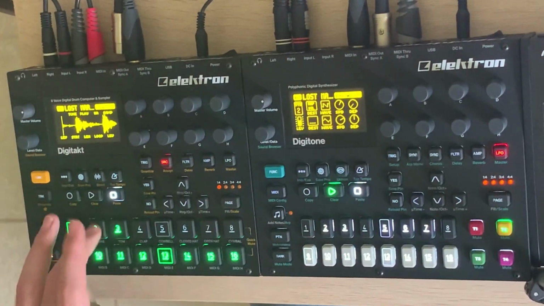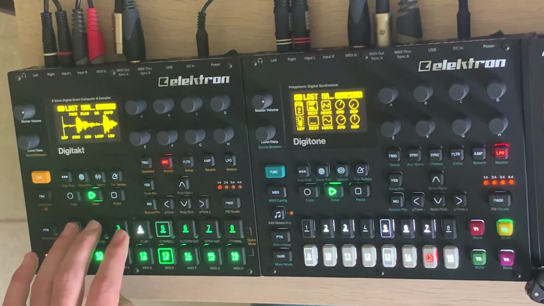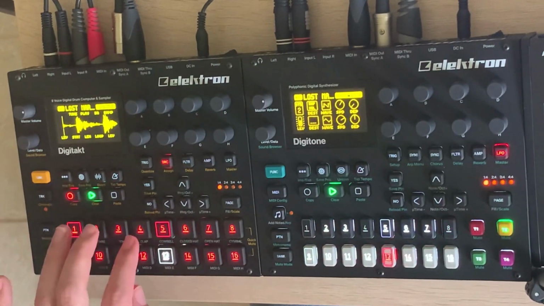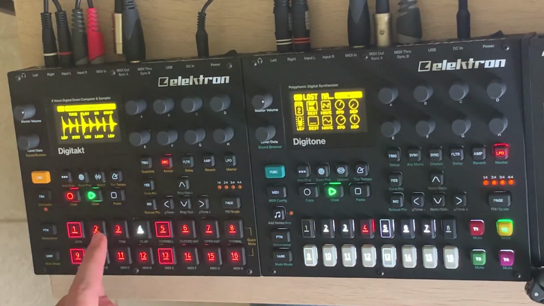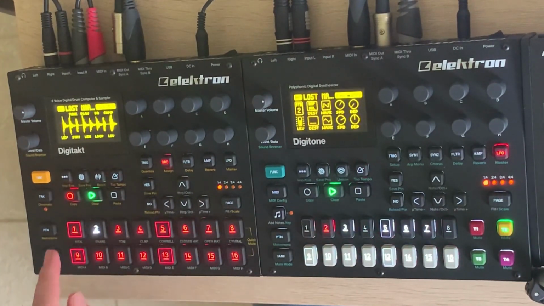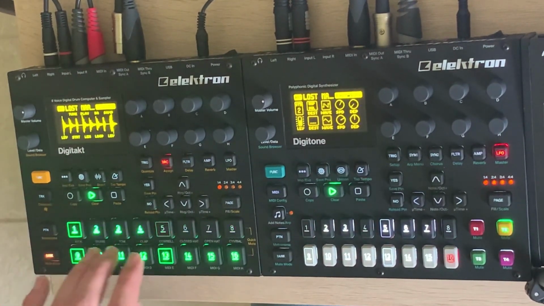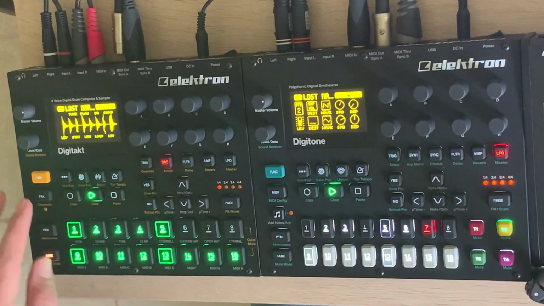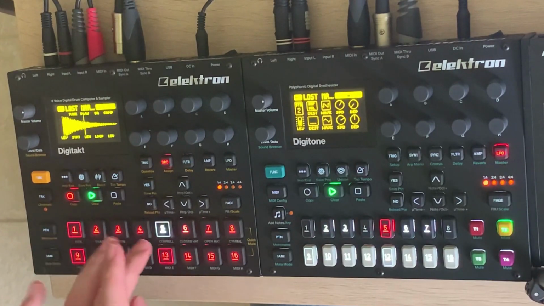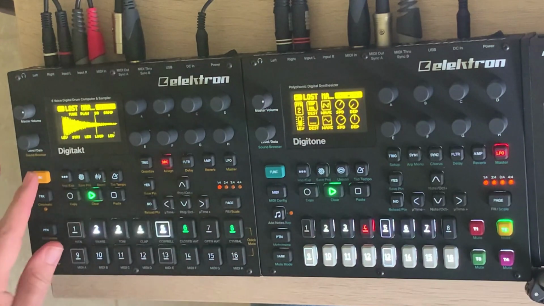Okay, so moving on. This one, I think I did the same thing here. Yeah, I need to slice half a bar, copy those over to the second half of the bar. Okay. This one. This is just a single sample, repeatedly.